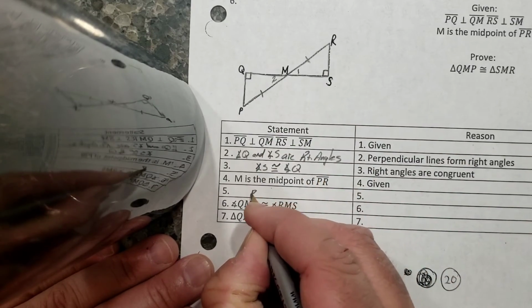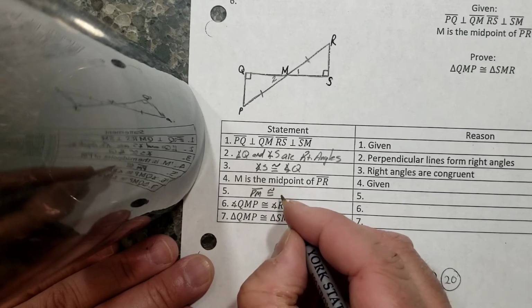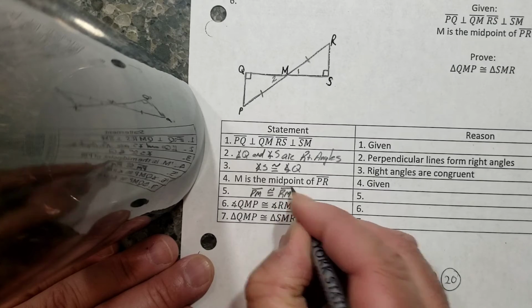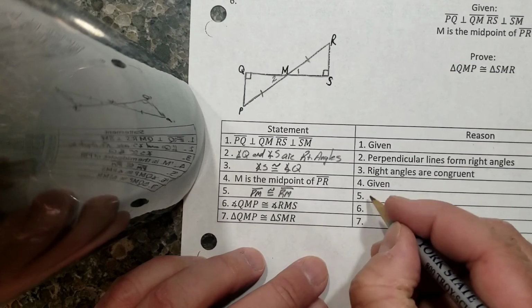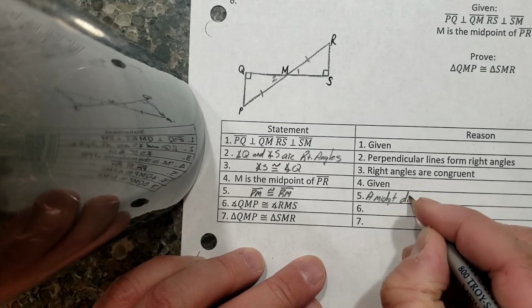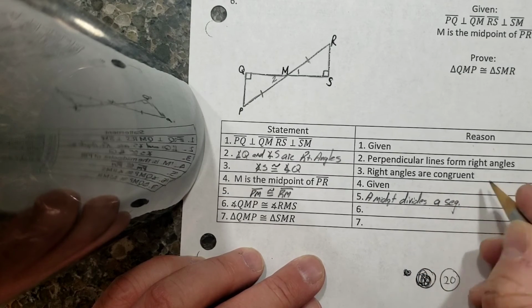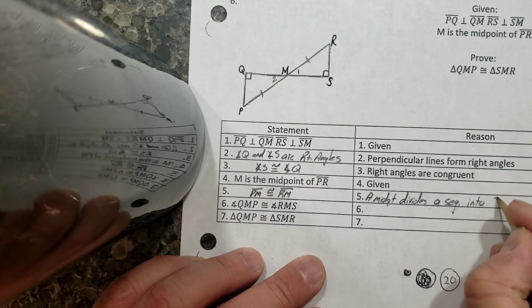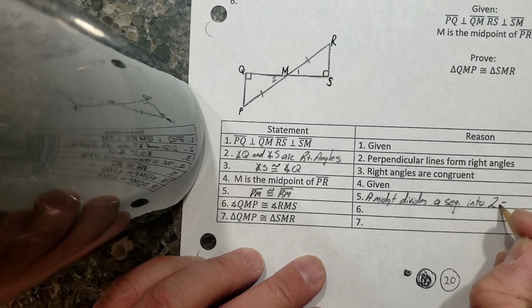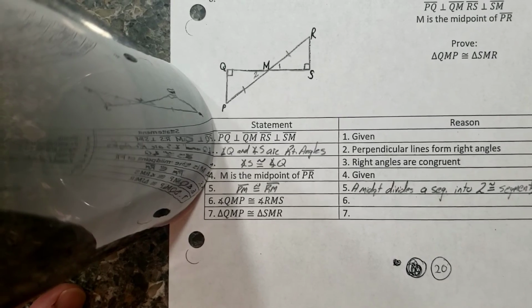We're going to go to PM is congruent to RM, and our reason is a midpoint divides a segment into two congruent segments. Again, missed by a couple of letters. There it is. Two congruent segments.